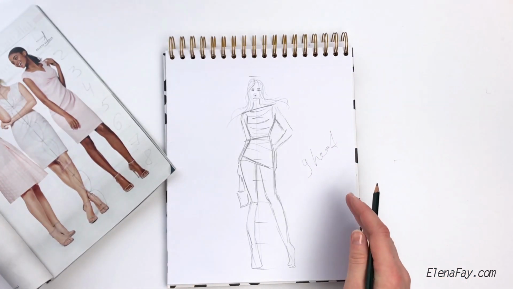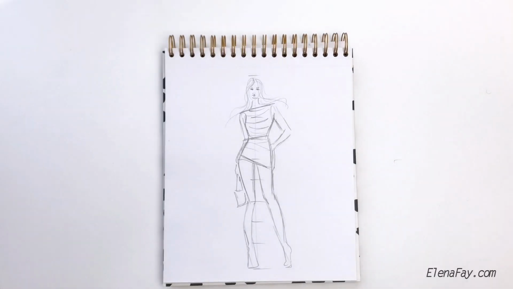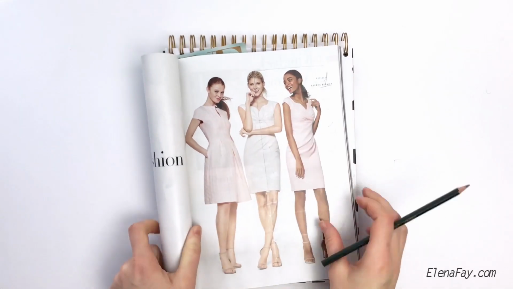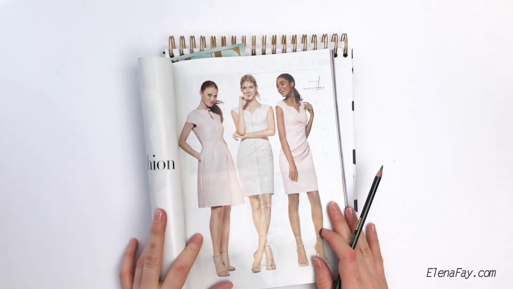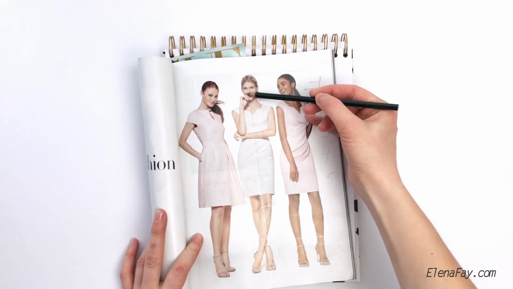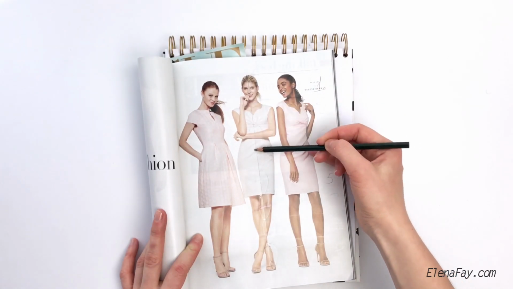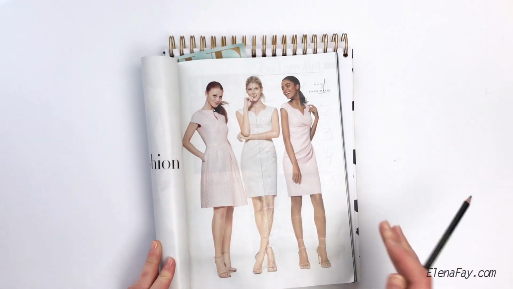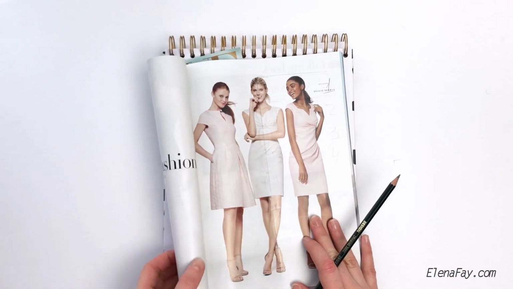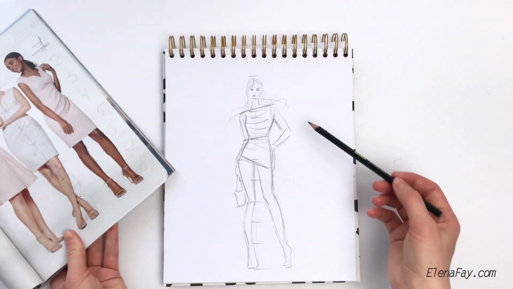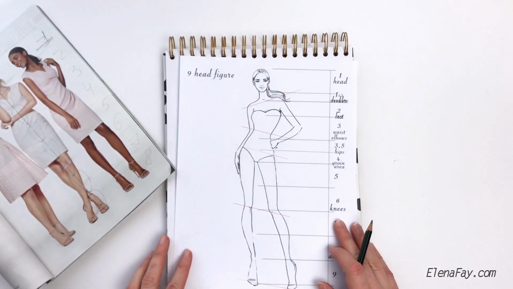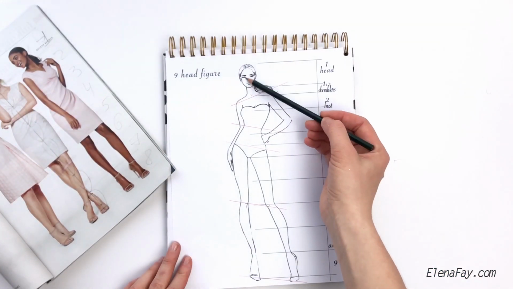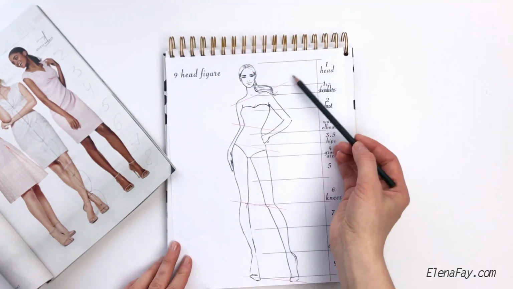So let's start with proportions. If you draw fashion sketches for a while, I'm sure you've heard of the term or rule 9 heads figure. So what exactly is 9 heads figure? If you measure a figure in heads, an average female figure will be 7 to 8 heads tall. In fashion illustration, you can exaggerate the proportions to make the figure look tall, and usually it's 9 to 10 heads. For example, this sketch is 9 heads.